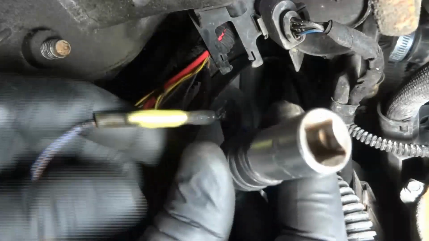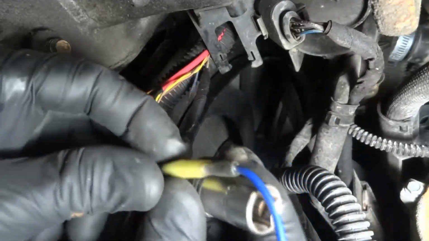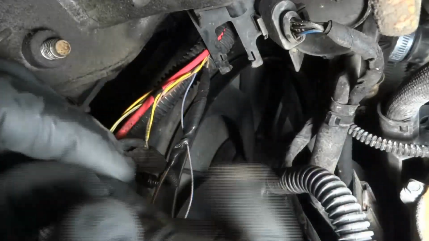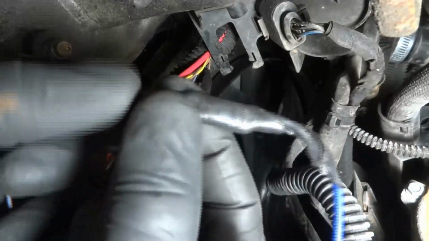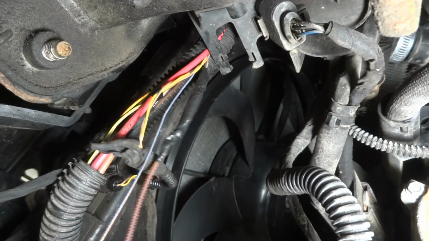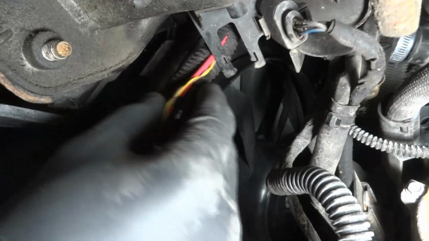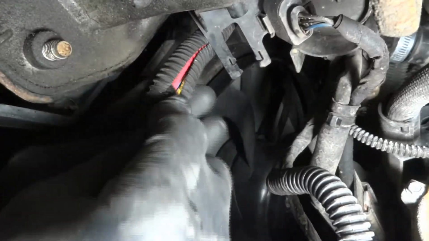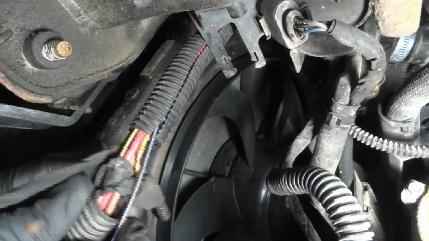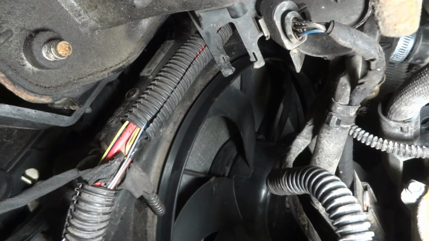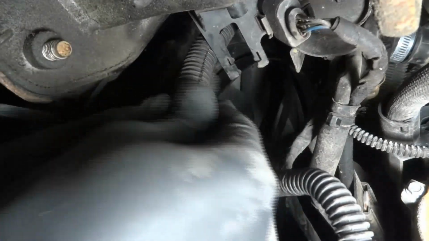All right, so now I'm going to tape this butt connector up. Okay, so it's taped up and ready to go, so that's good. So we have taped these wires up, so now we're going to reinsert the wires in the wire loom over here. So I'm going to tape this up.